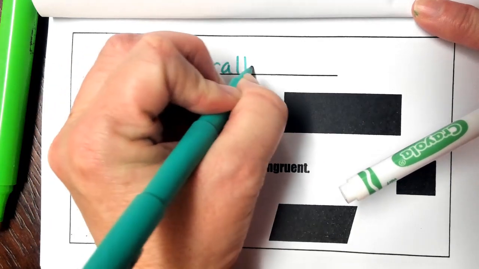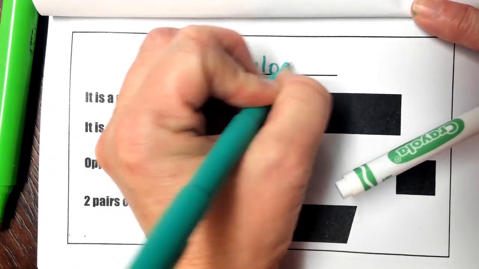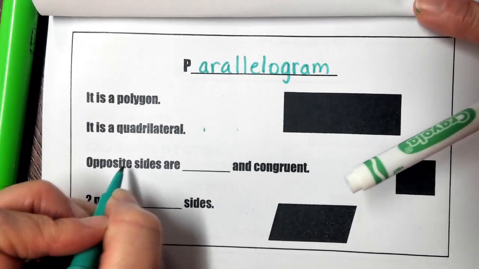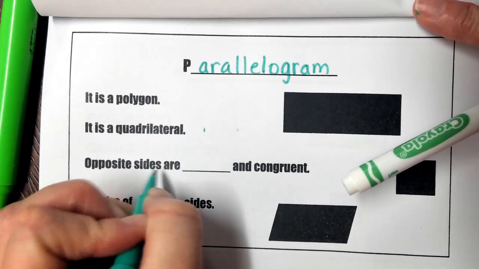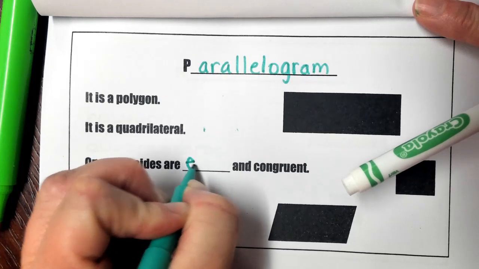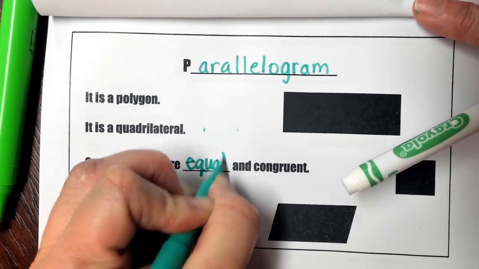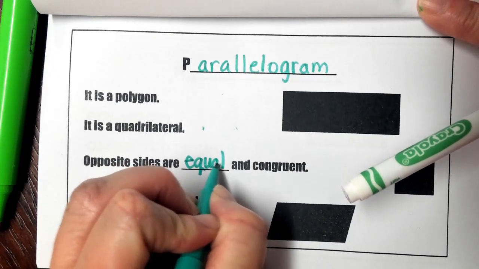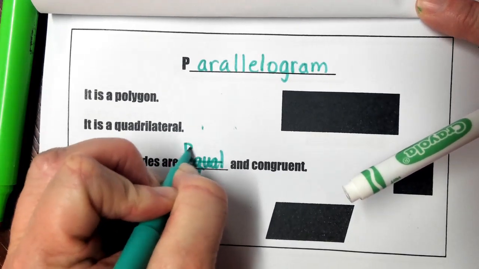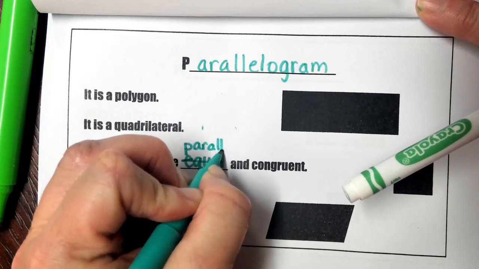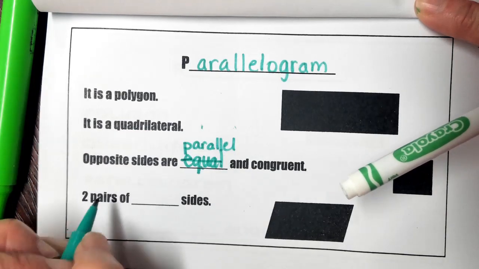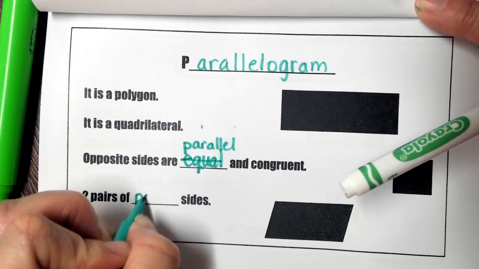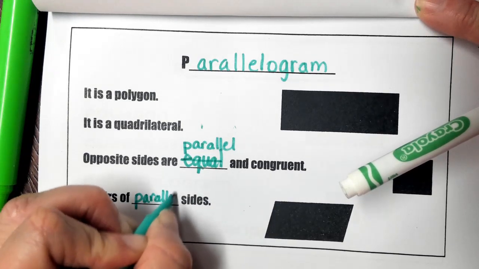A parallelogram is a specialized quadrilateral because it has opposite sides that are equal and congruent. I'm sorry, that word should not be equal. That should be parallel and congruent. And so it has two pairs of parallel sides.